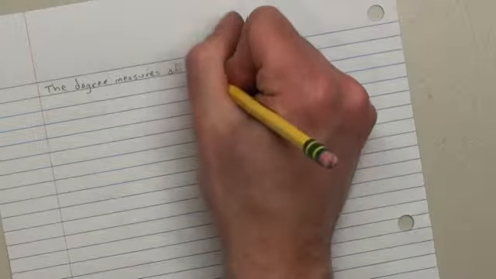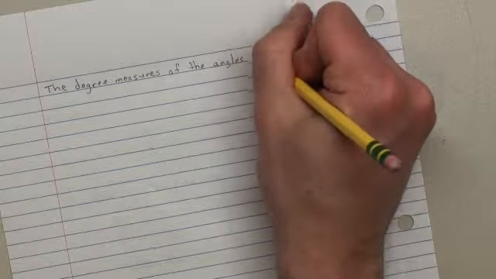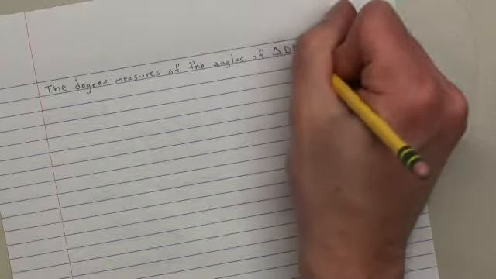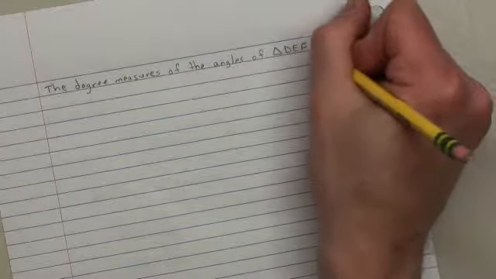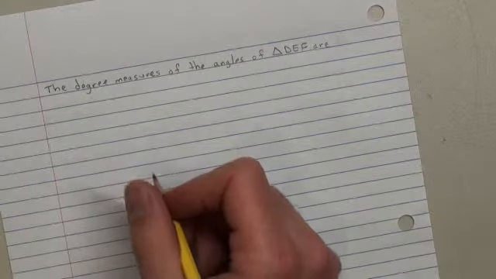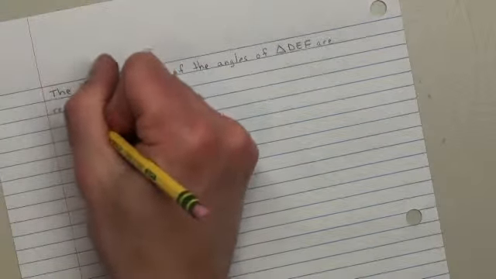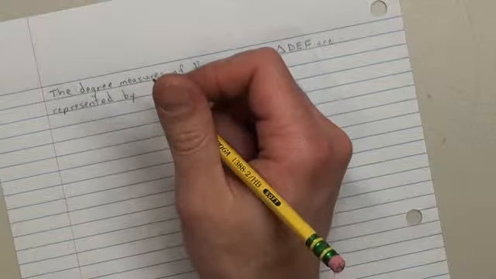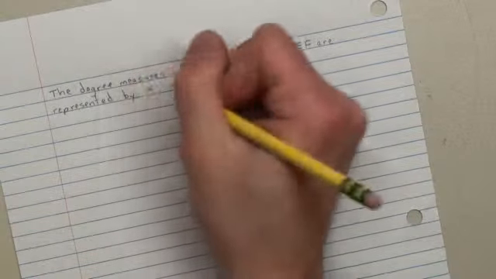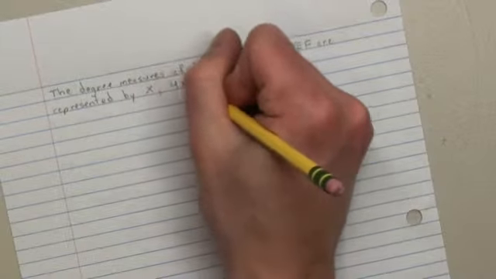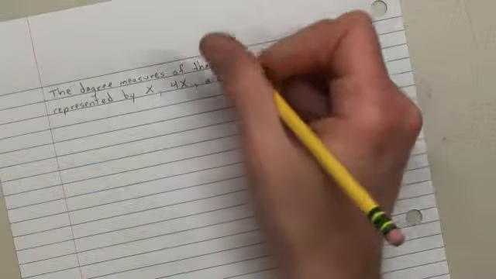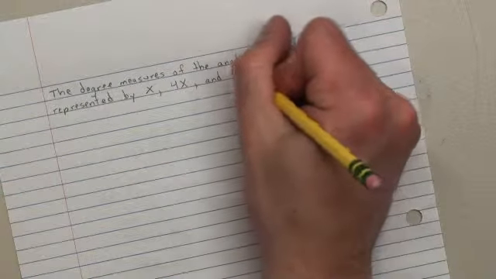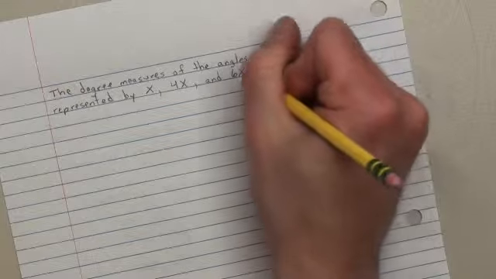The degree measures of the angles of triangle DEF are represented by x, 4x, and 6x minus 183.